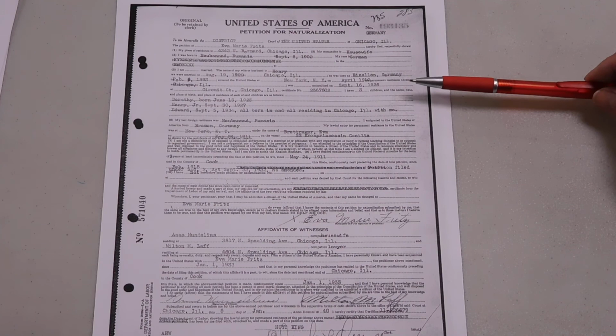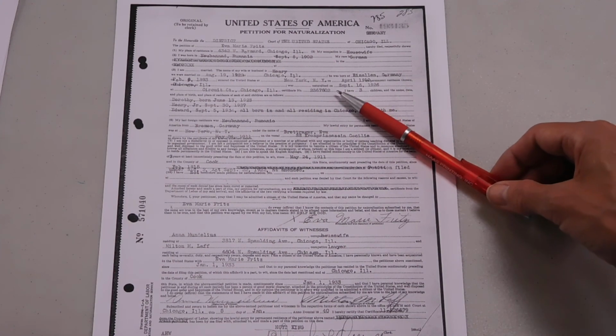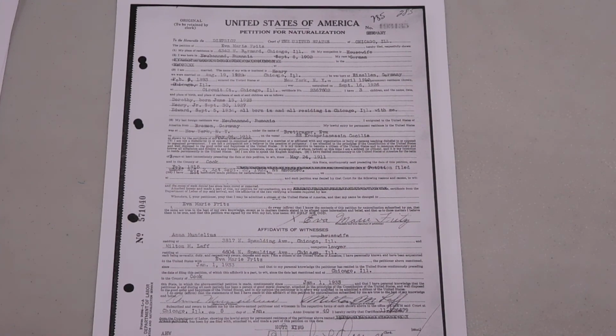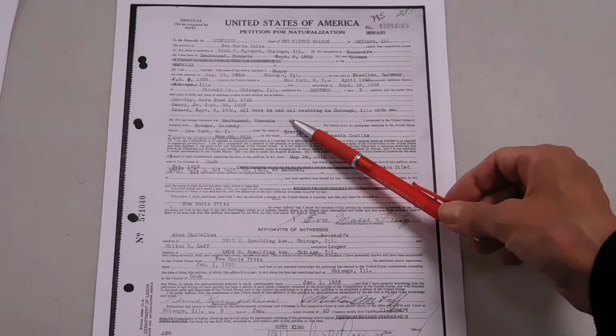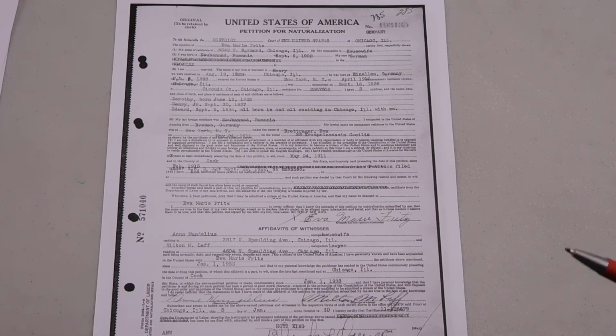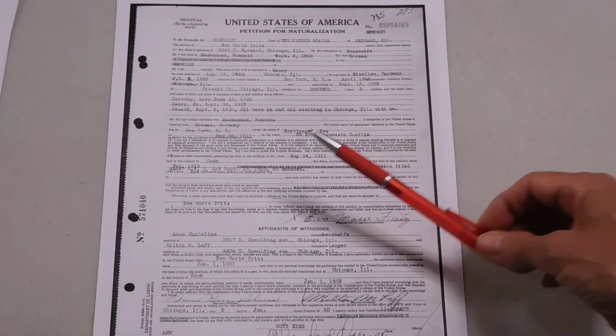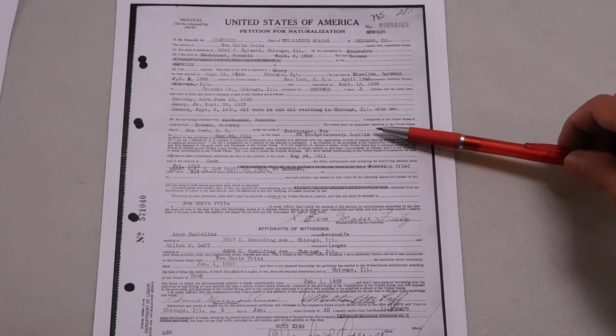Since her husband was already previously naturalized, his date of naturalization and where he was naturalized is on there. The children's names and where they were born and where they live. Where she was born, where she came in, the name of the ship.